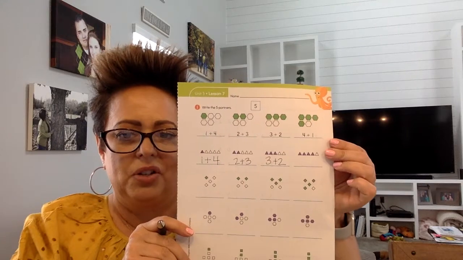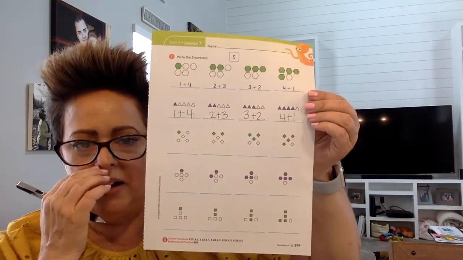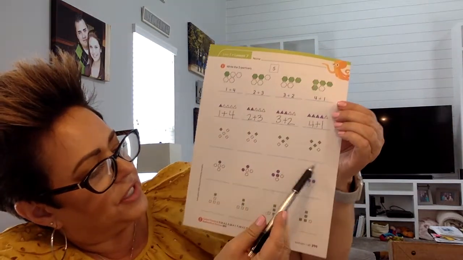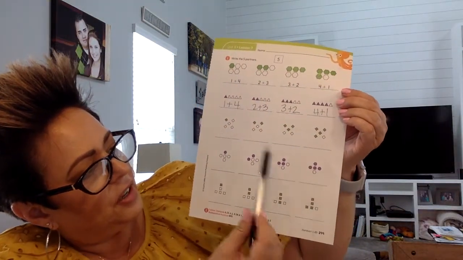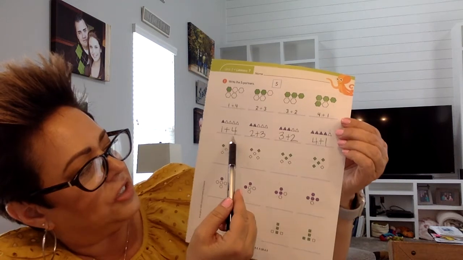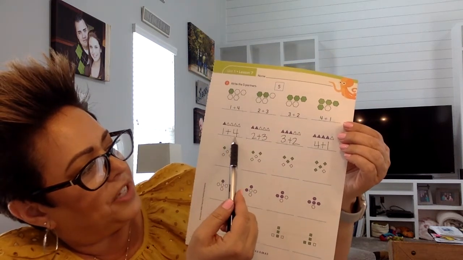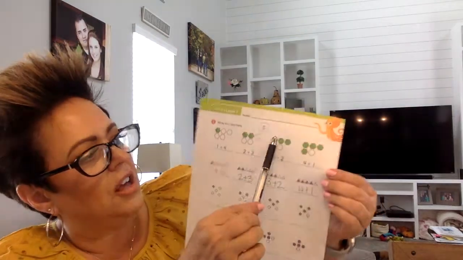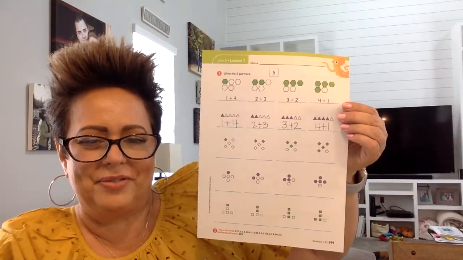The next one is showing 4 plus 1. I want you to go through and make all the number partners for 5 with the different shapes. Go ahead and write just the 1 plus 4. You don't need to do an equal sign because we know that these are all the number partners of 5.